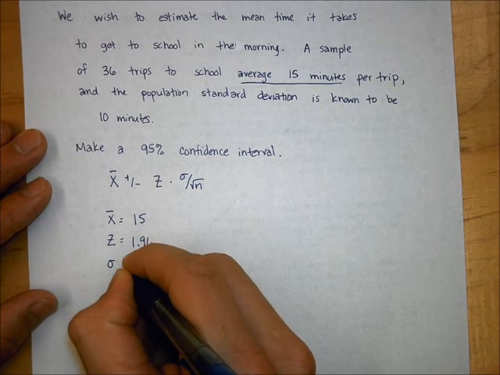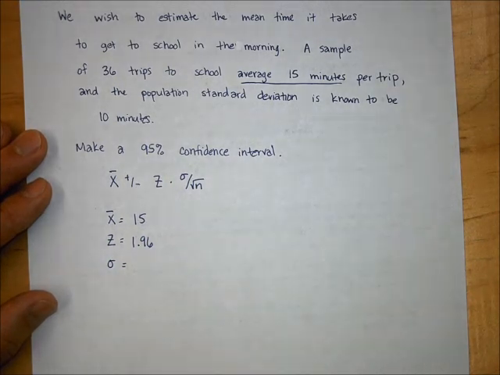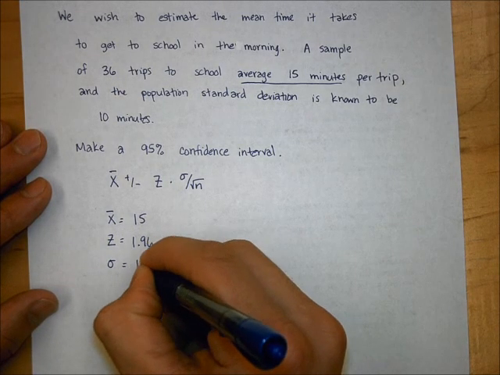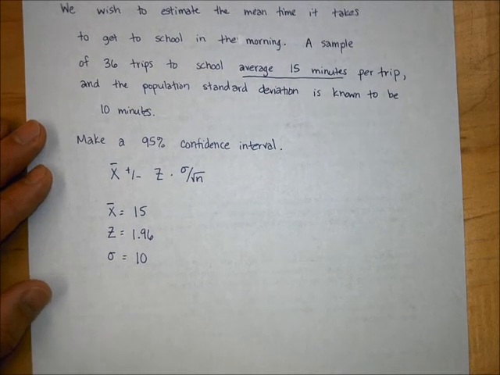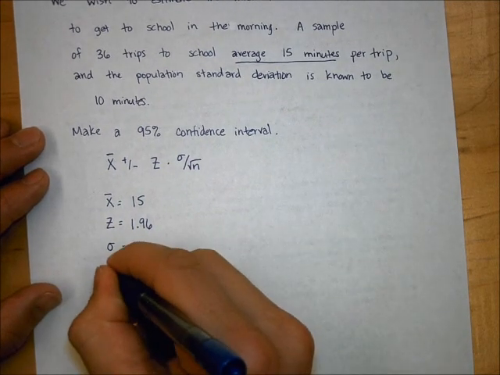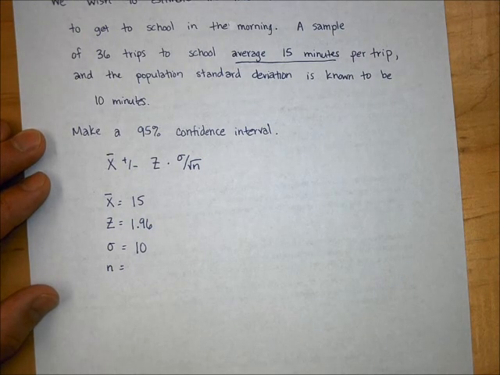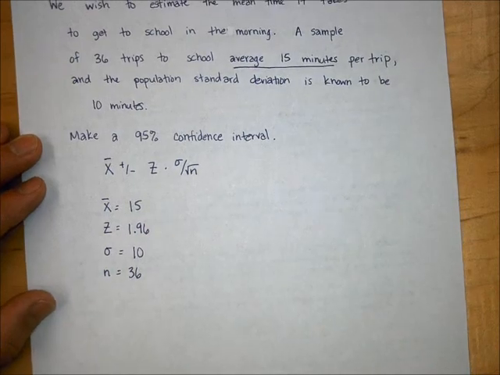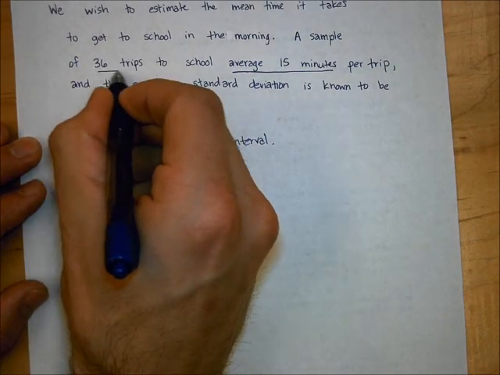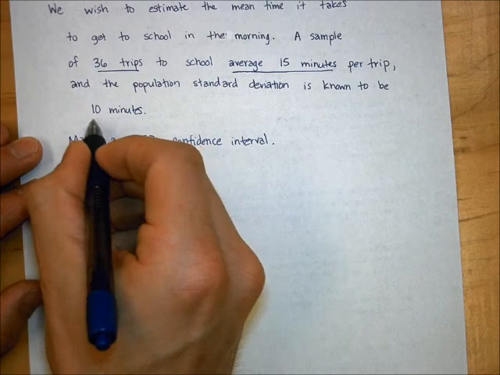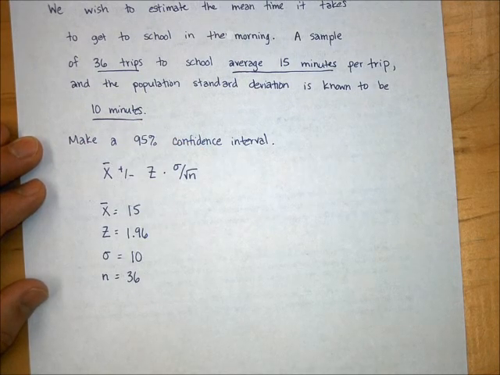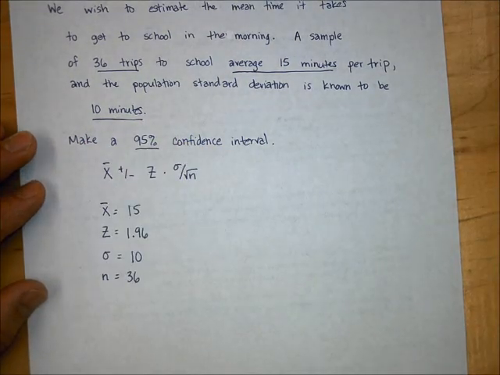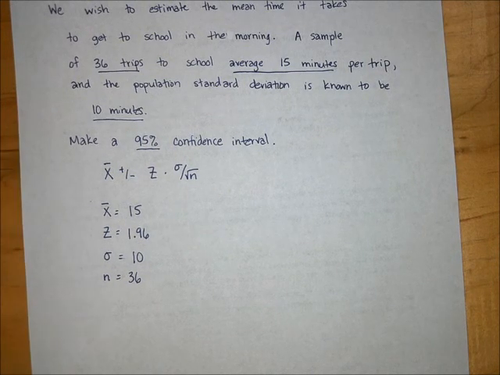The population standard deviation was given to be 10 minutes per trip. And finally, the sample size, though I didn't use the word sample size in the question, we know that there were 36 trips recorded, which means our sample size is 36. So here we see the 36 trips. We see a standard deviation of 10 minutes, and I said to be 95% confident. At this point, the four things that I've underlined are the four things you'll have to find in the question so that you can calculate the confidence interval.